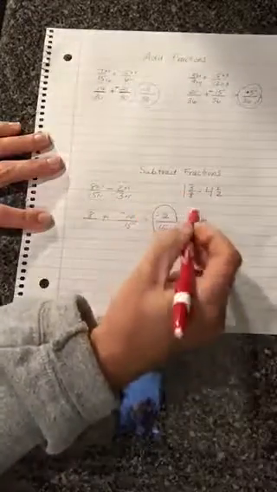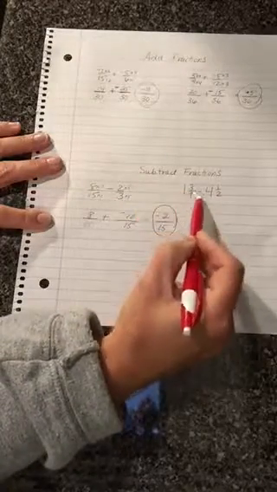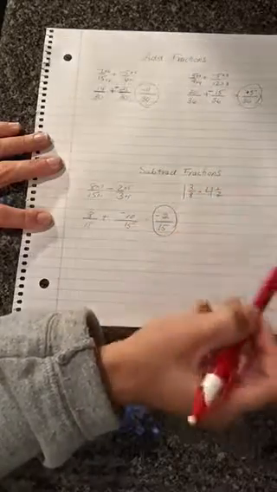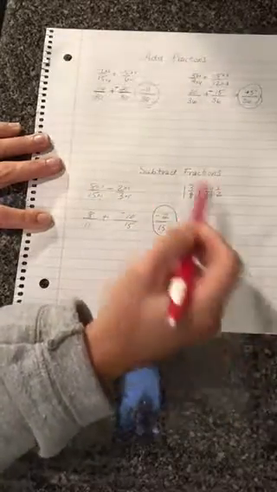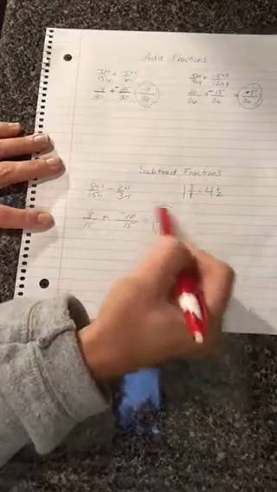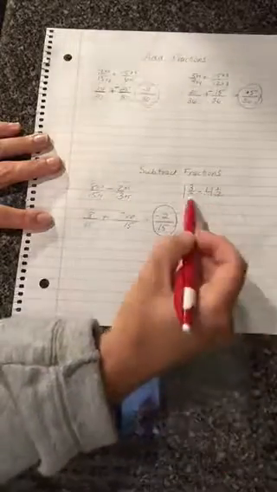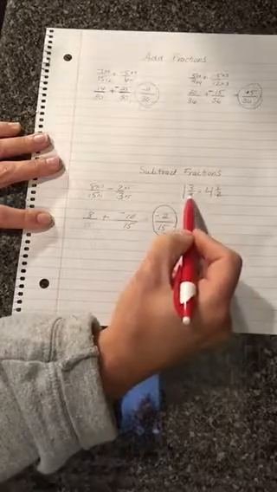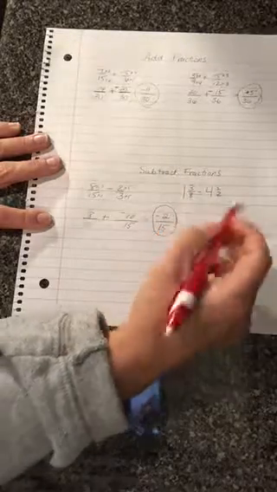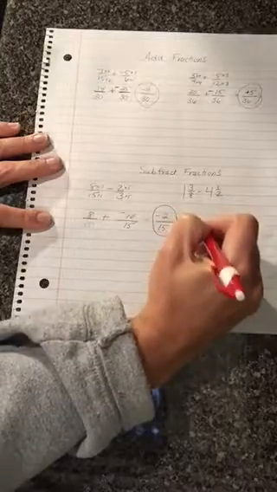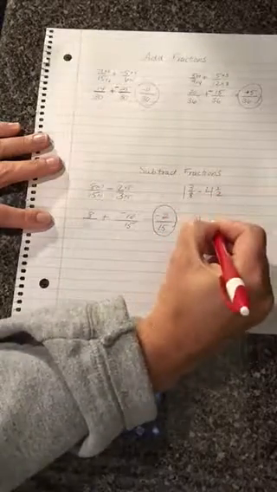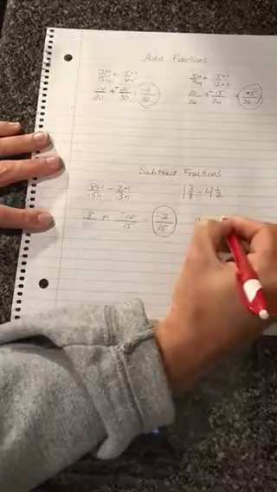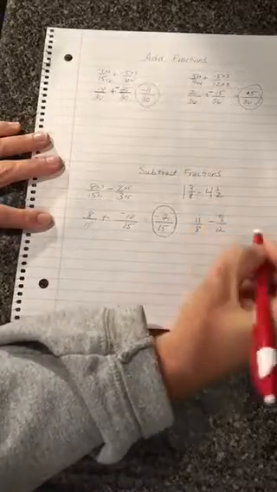All right, and then the last one here. Well, we have 1 3/8 and 4 1/2. Now, there's a few different ways you could do this. I'm just going to continue to follow the same method. So let's change this to an improper fraction. If we take 8 times 1 and add 3, we end up with 11 over 8 minus, let's just rewrite it, 2 times 4 is 8 plus 1 is 9, 9 over 2.